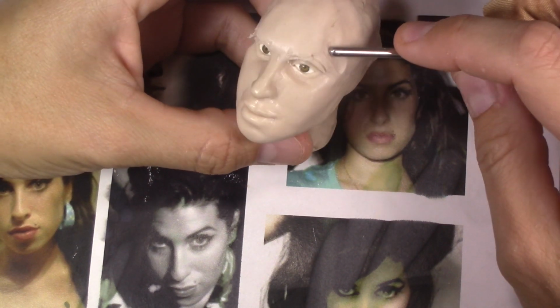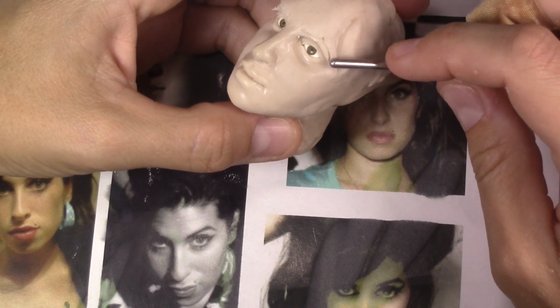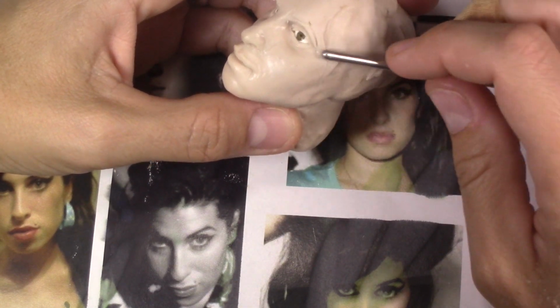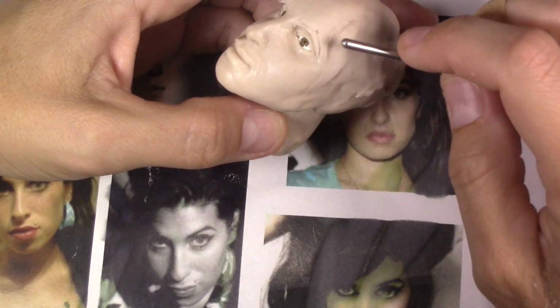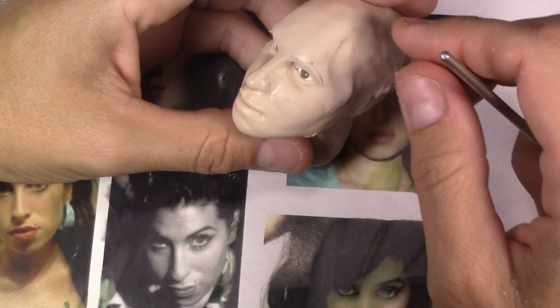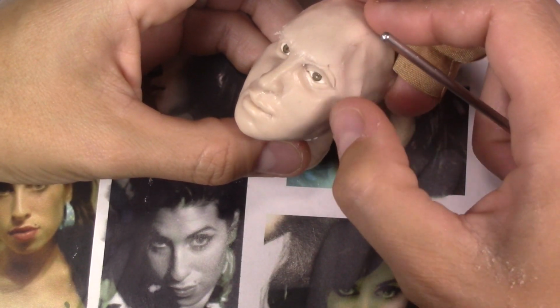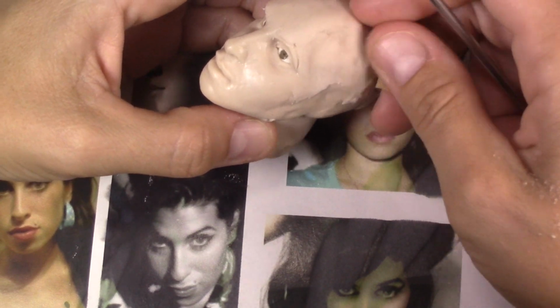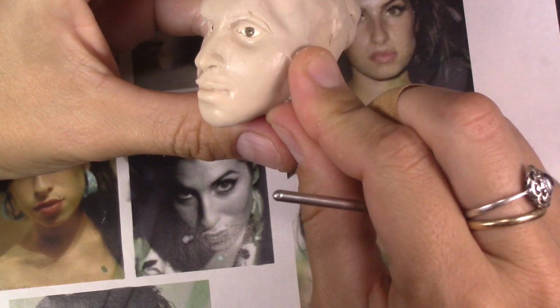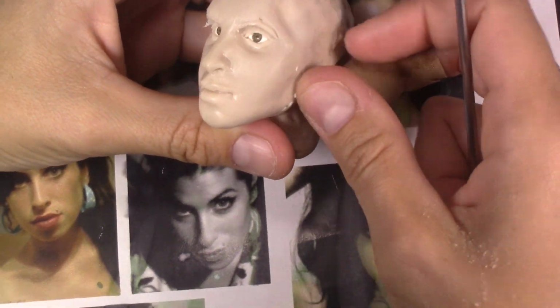So go ahead and shape it. Shape the temporal, not just the temporal line, but that little hole that we have in here. And that's going to look a lot more like a human, like a person.